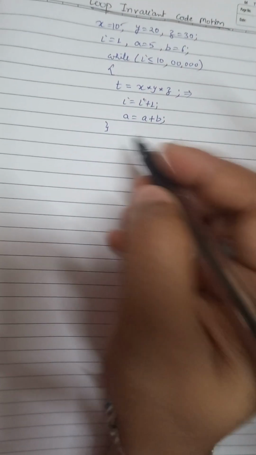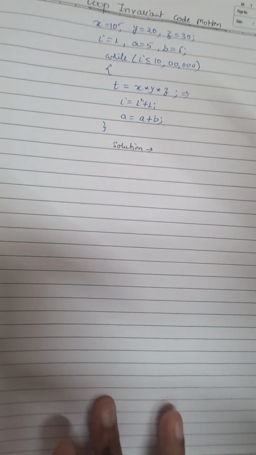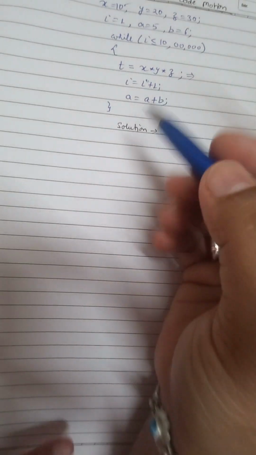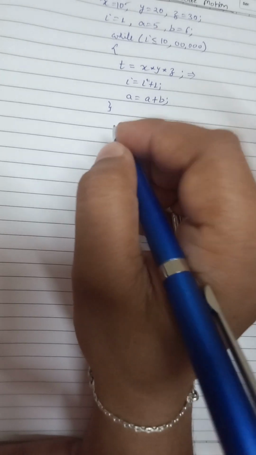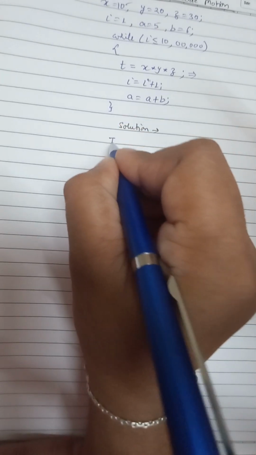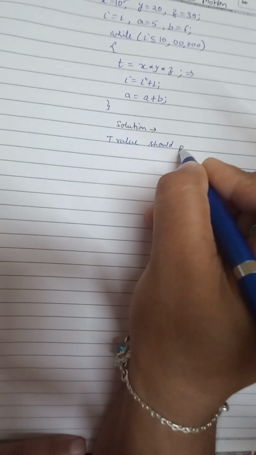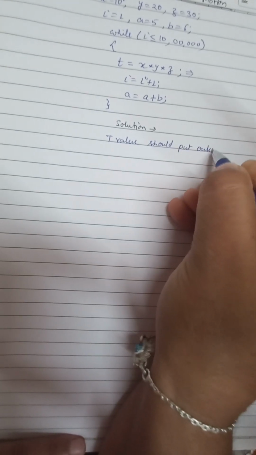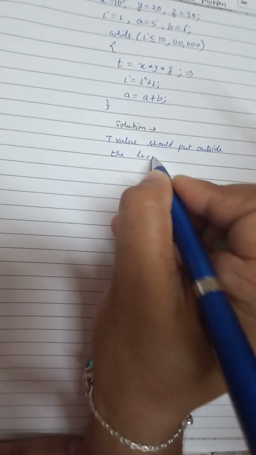So what is the solution for that? Because we have this loop invariant code in our code, it is of no use to put it in the loop, as it is giving the same value always while it is in the loop. So there is no meaning of putting all these things in the loop. The solution is that the t statement should be put outside the loop.